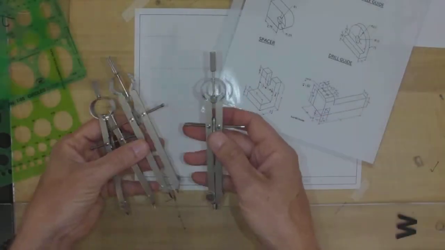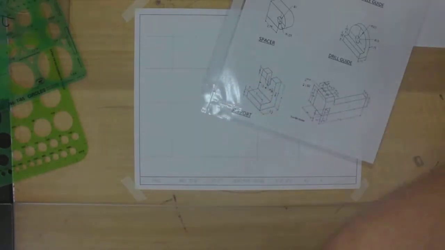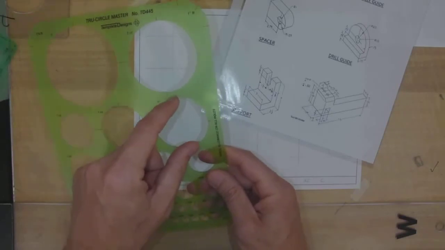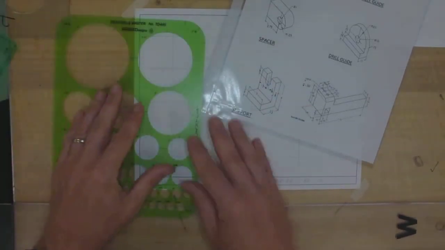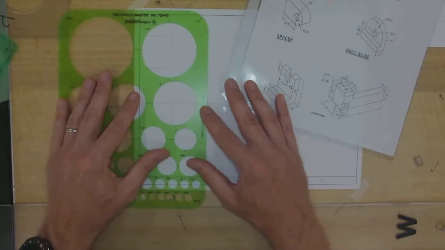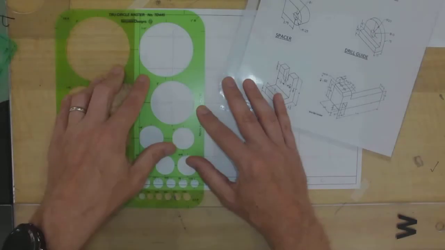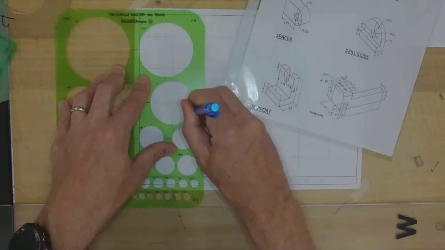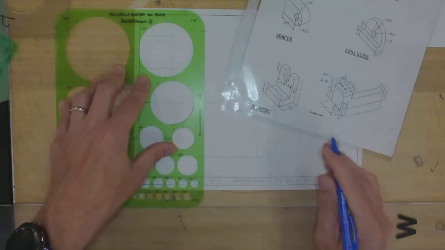Do have some compasses if you want to measure 1 inch over. Then you can draw your curve. I also have a template that has 2 inches on it. If yours doesn't, I don't think most of yours do, but you could also use that to make the 1-inch curve. That might be my preference too, and that's going to be a dark object line, so you're going to use your 0.7 mechanical pencil to make that curve.